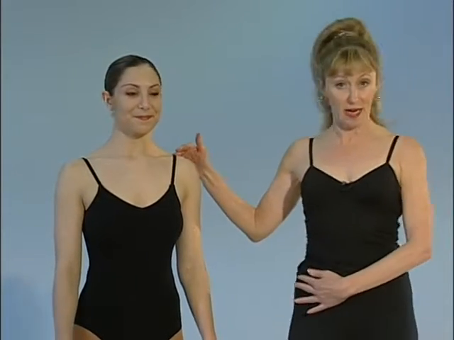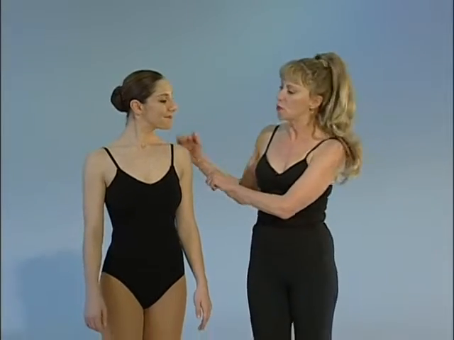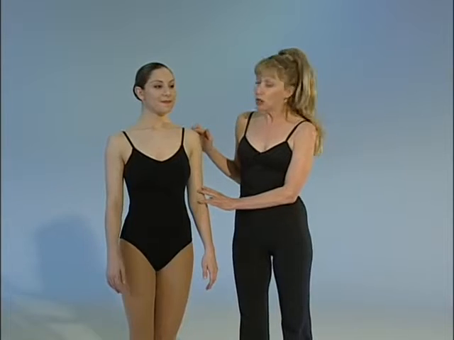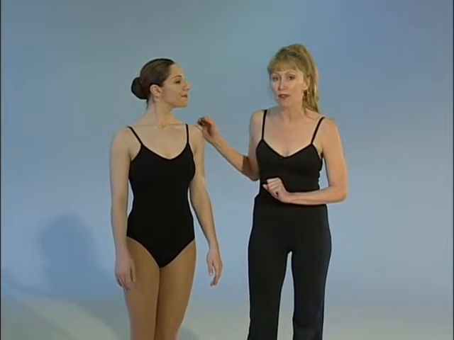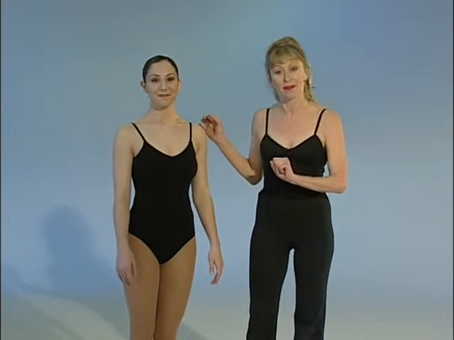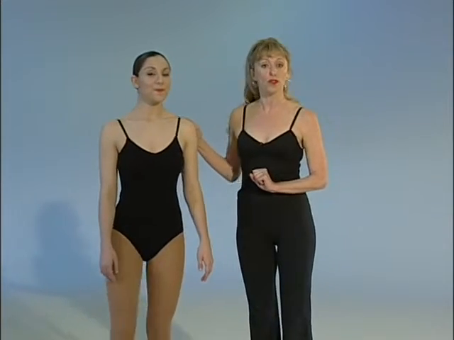So now with Amanda, I'm going to run through each joint on the dancer's body or anybody's body, and we're going to talk about which muscle is the prime mover or the agonist. We're going to start with the shoulder.